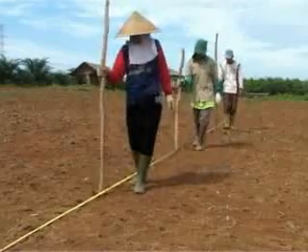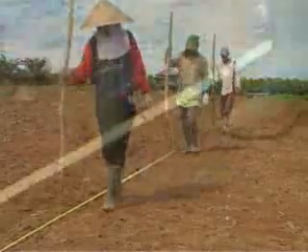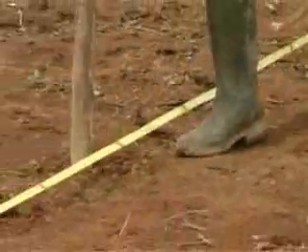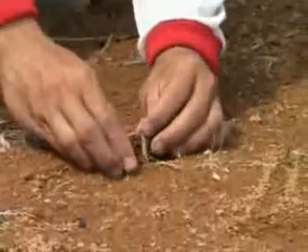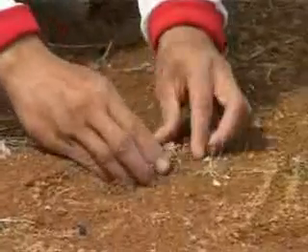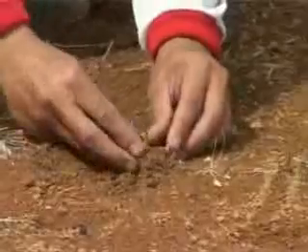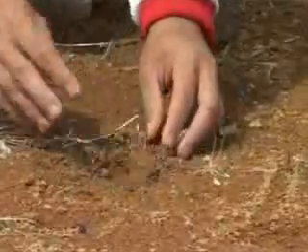In the rootstock nursery, planting holes are dug with a stick and the germinated seeds carefully placed in these holes. Each seed should be planted in a hole with its roots facing down and shoot facing up so the seedling can grow straight.